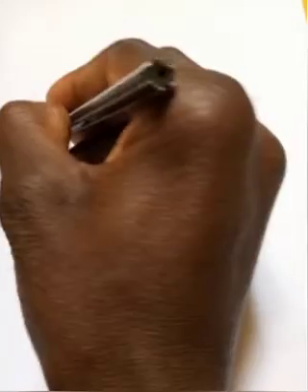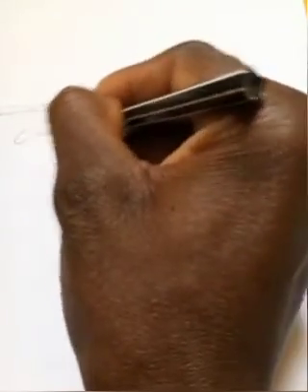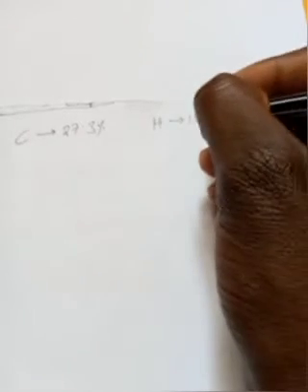Okay. So we have carbon, which is equal to 27.3%. We have hydrogen, which is equal to 11.2%. How do you get the mass for this one from carbon dioxide?